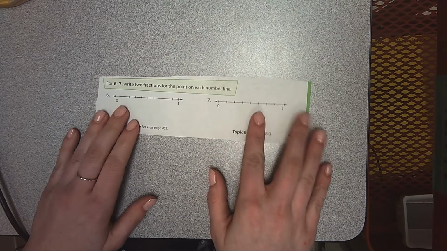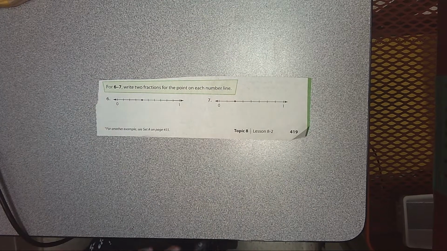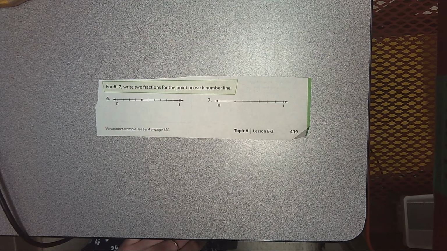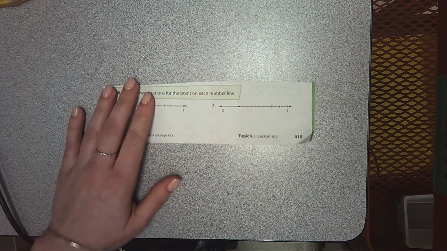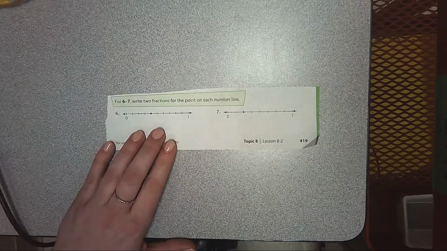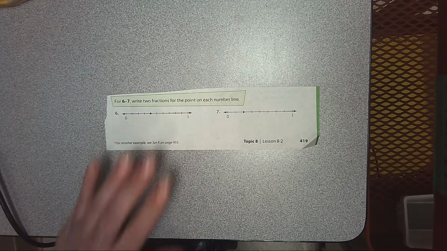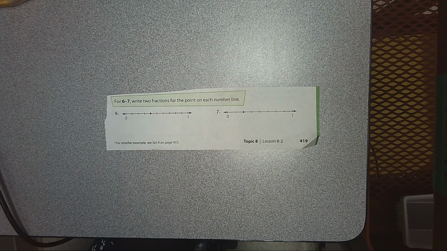When you're looking for equivalent fractions using number lines, sometimes you'll see a blank number line and you might have to label it. This is an example problem from the Envision's text. The directions say, write two fractions for the point on each number line. So first we have to label the number lines.